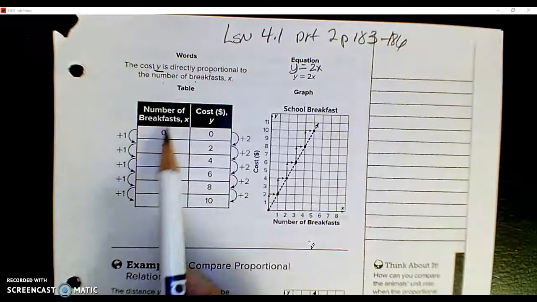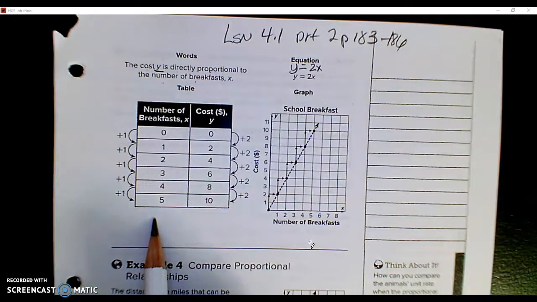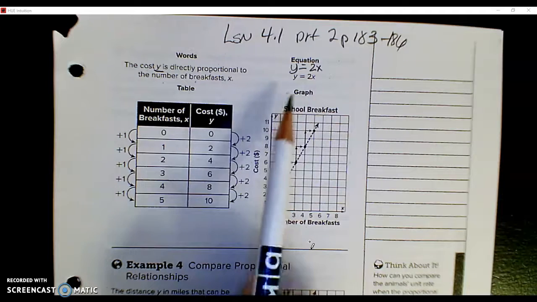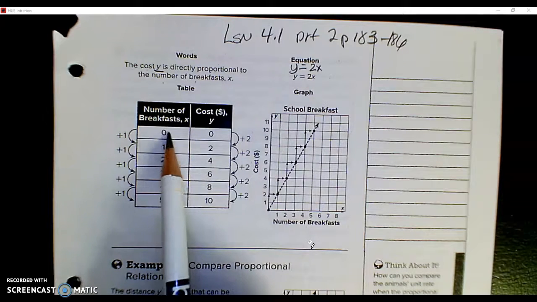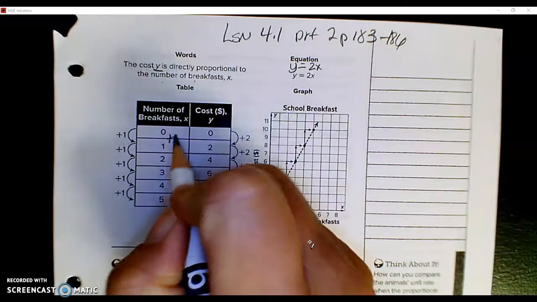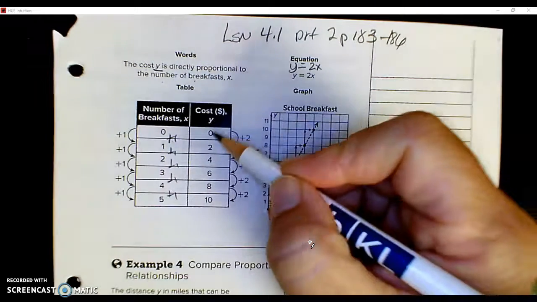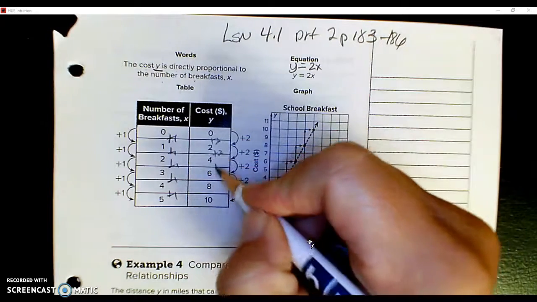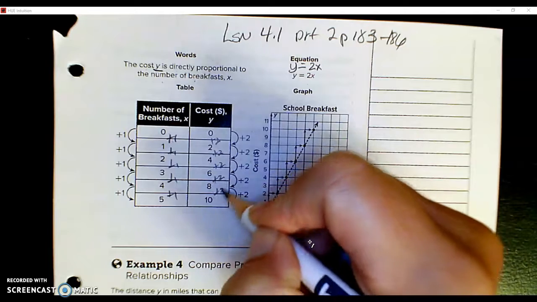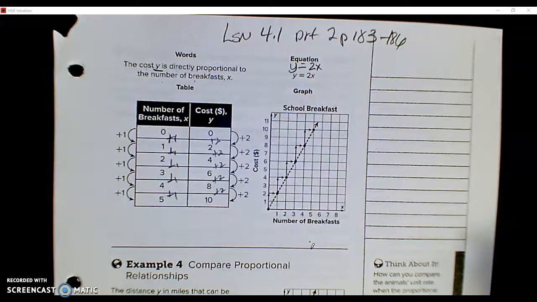If I'm looking at a table, and if I know that my rate is 2, so essentially this is going up by 1 each time. I like to write it right on the table itself, plus 1. Between here is plus 2. Now, it's not always going to be an integer. Sometimes it's going to be decimals and fractions, and that's why you have to know how to do the math, because that's where it gets a little bit harder.